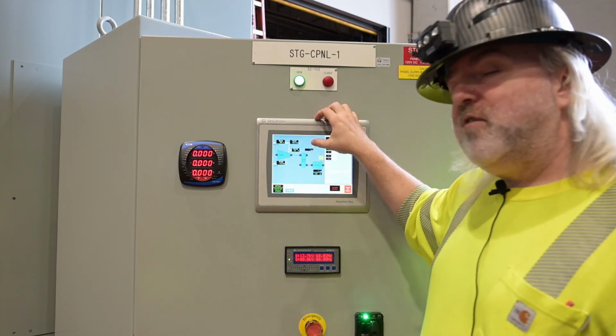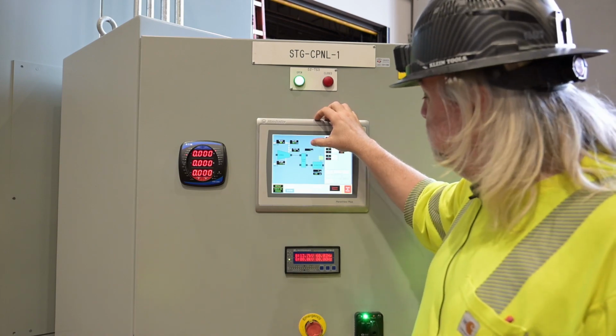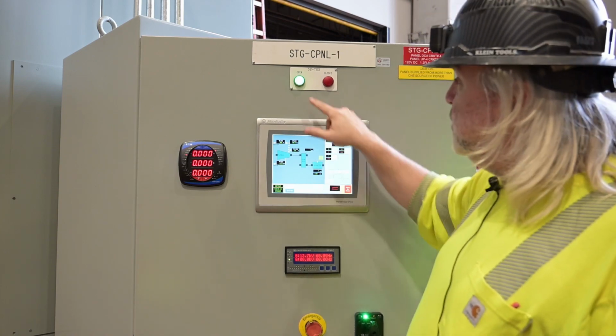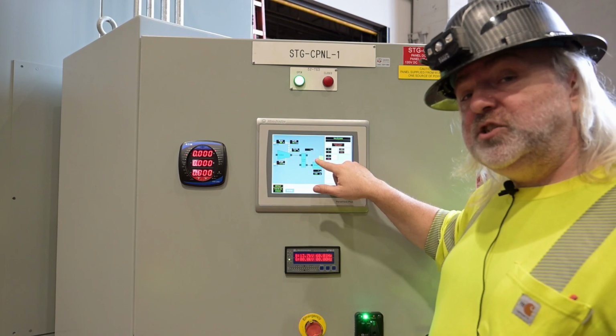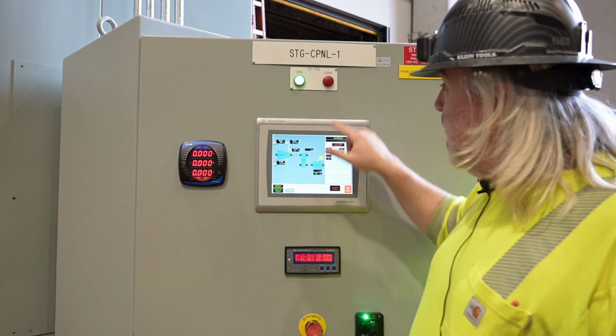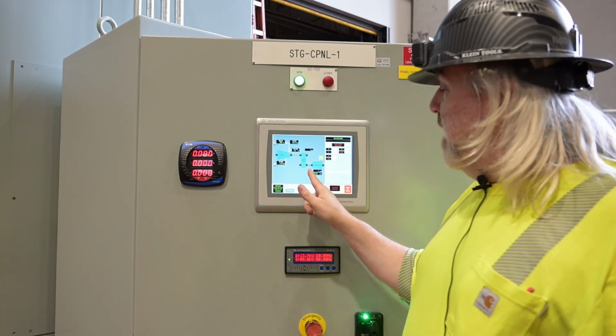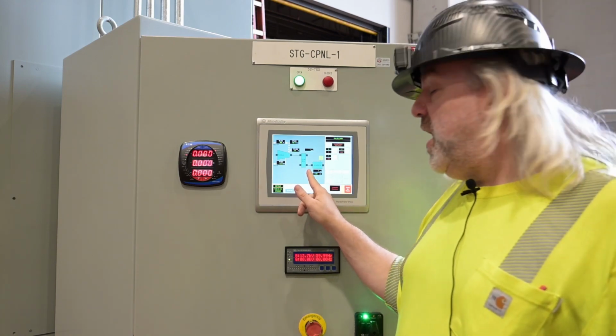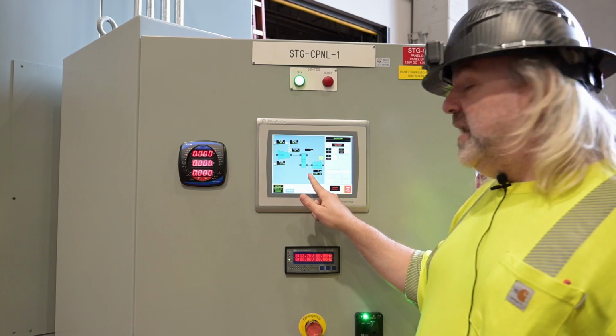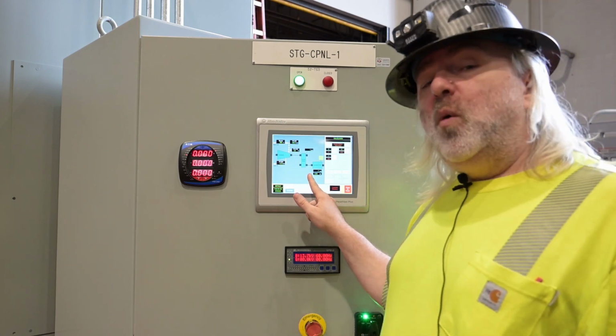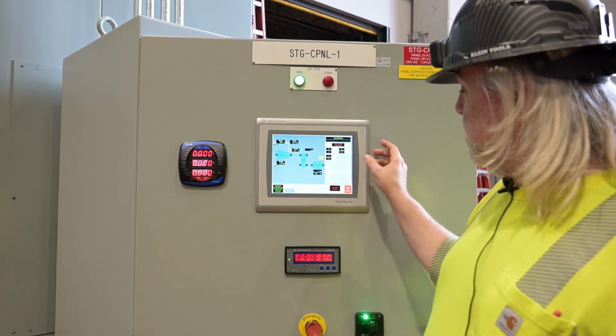On the other side, we have our RPM, how fast the unit is moving. We have an indication, again, to match up with our breaker position. Green means open, red would mean closed. Below the generator, we have an indication of our power output, in this case our kW. And in addition to that, we have our power factor, what the power factor of the unit is.